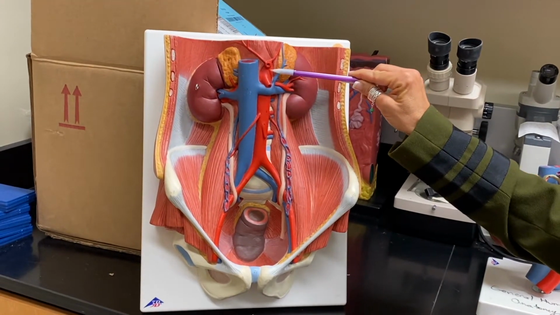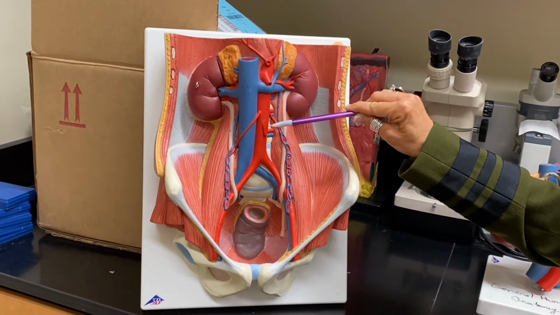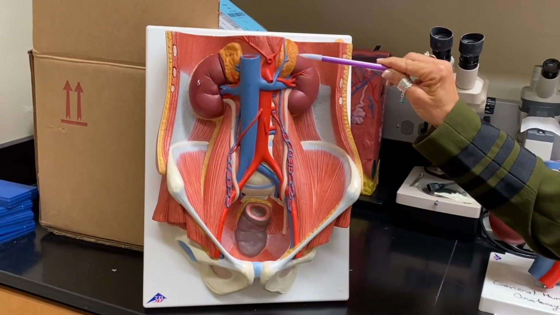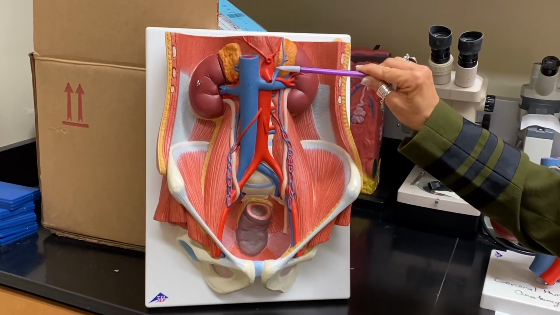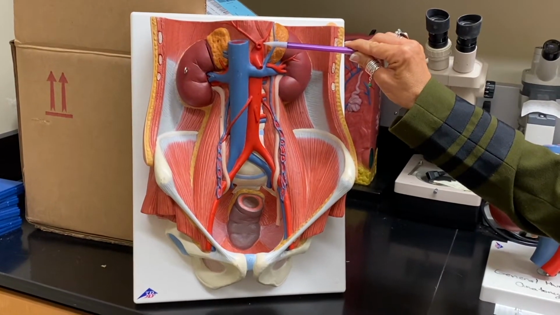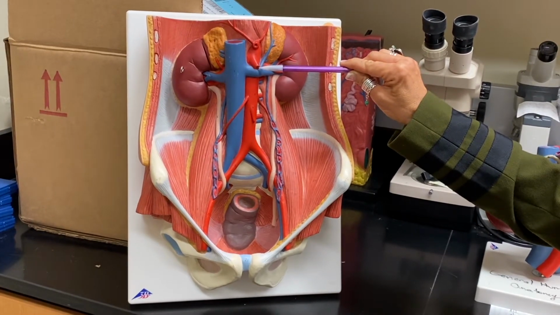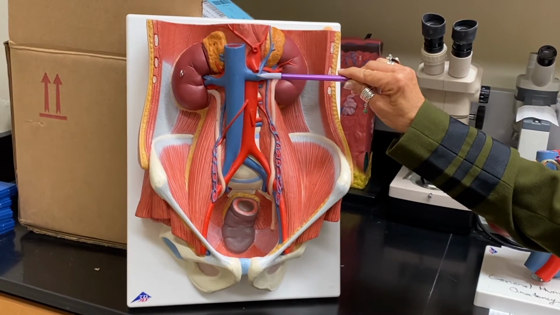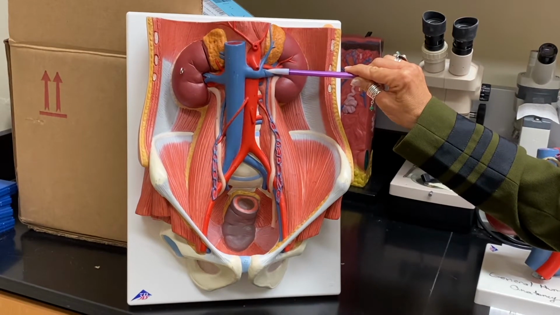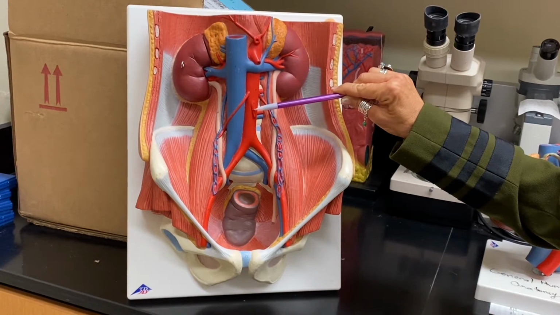The abdominal aorta has three unpaired branches, meaning there's not a left or a right. From cranial to caudal, this is the celiac trunk, and it has many branches. This is the superior mesenteric artery that goes over the left renal vein. And this is the inferior mesenteric artery.